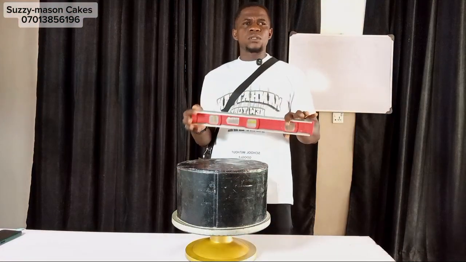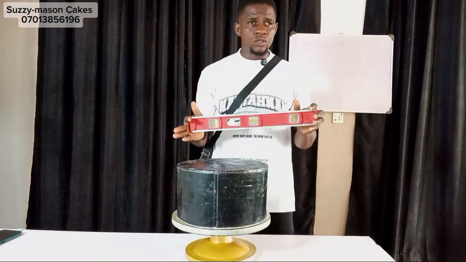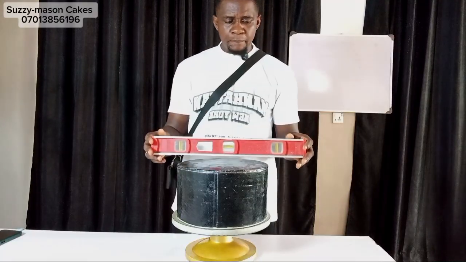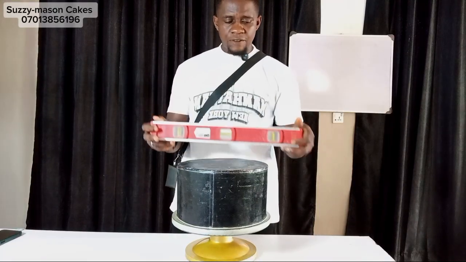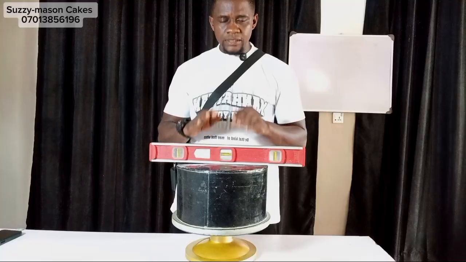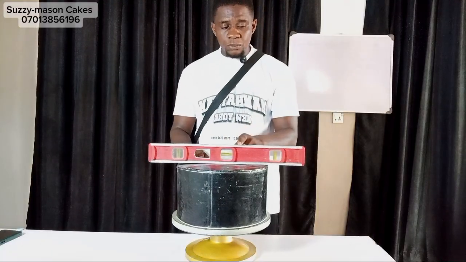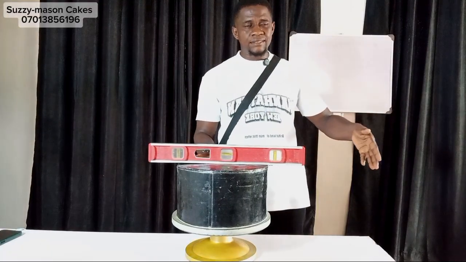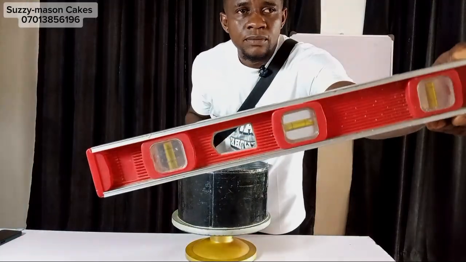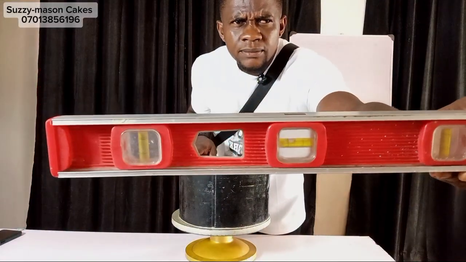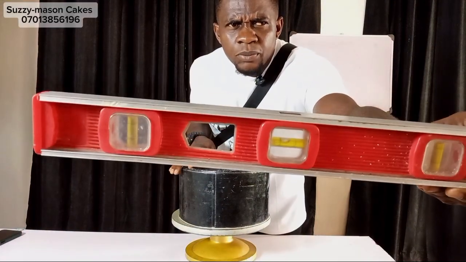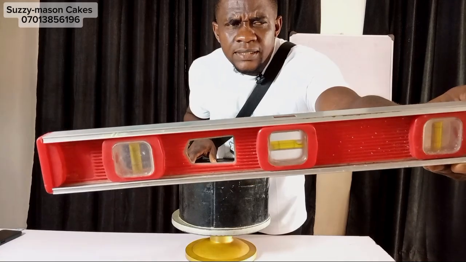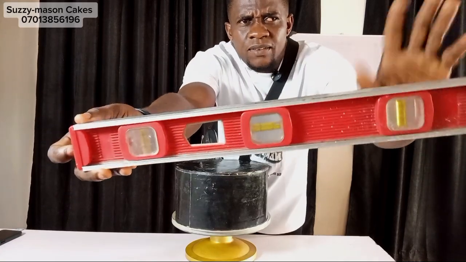That's the bubble that determines whether this thing is level or not. If this is our cake, and I place this plumb on it, and the bubble goes to the right, just the way it's moving like this, are you seeing it? If the bubble goes to this side, it means that this side is high.